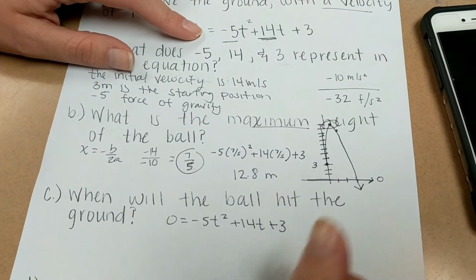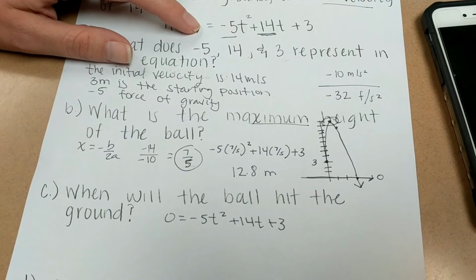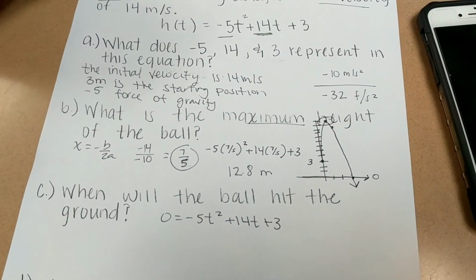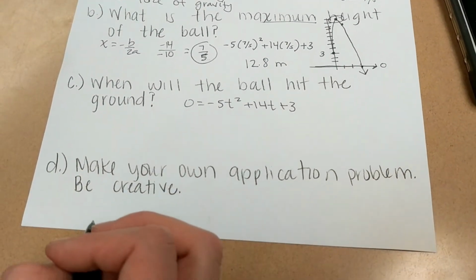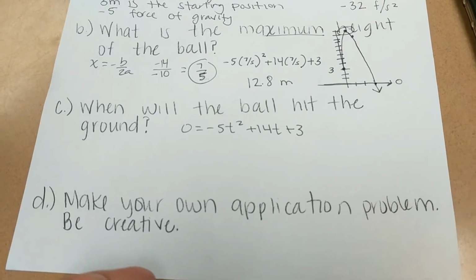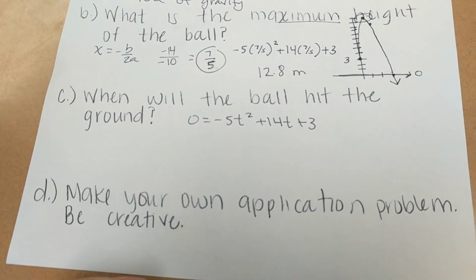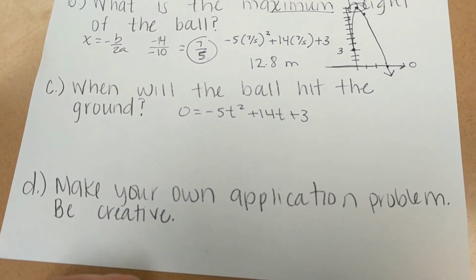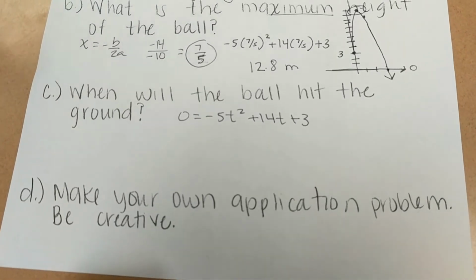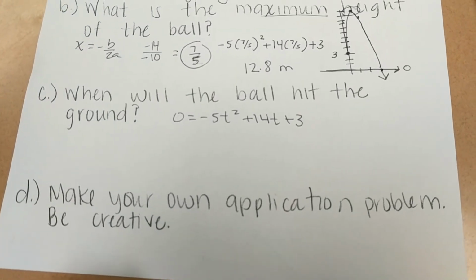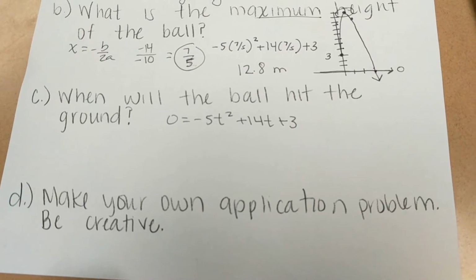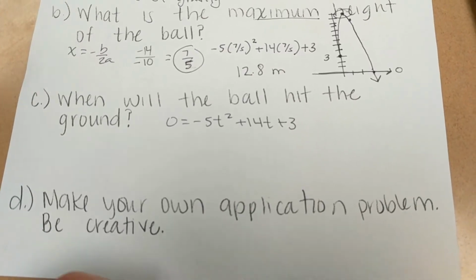I could look at my graph and we already know that it hits 0 here. But let's solve it just for fun. You could factor by grouping, you could complete the square, you could do the quadratic formula. Really, you can do whatever method you want. I think this is probably a pretty easily factorable one, so I'm going to try factoring it.